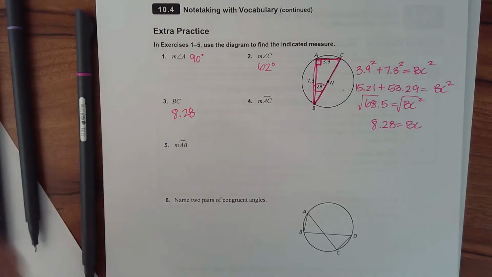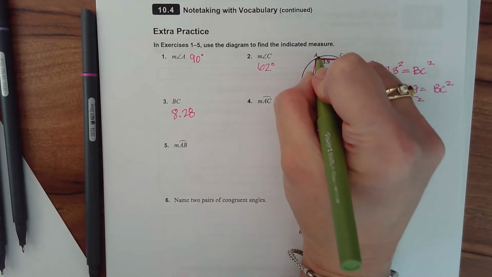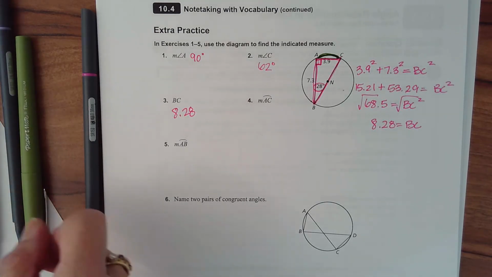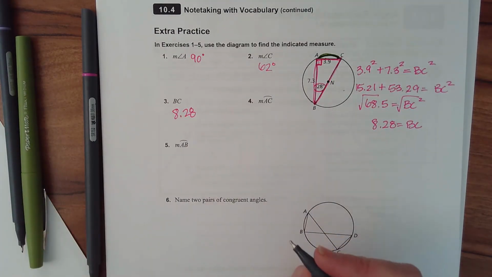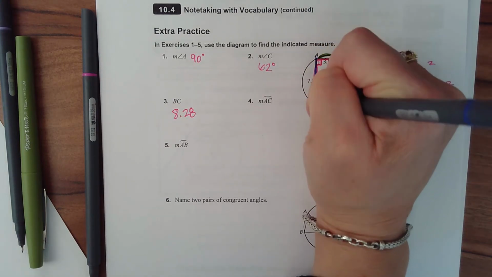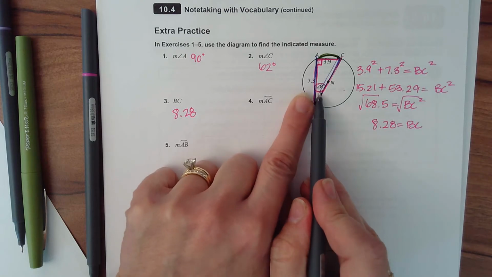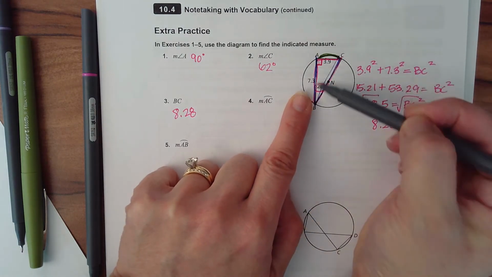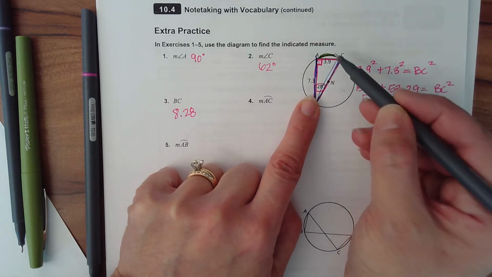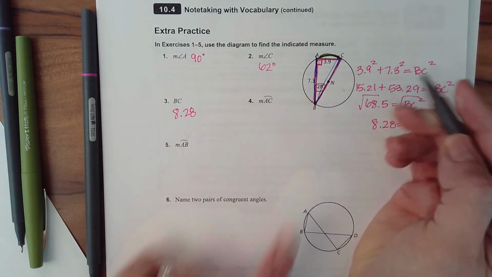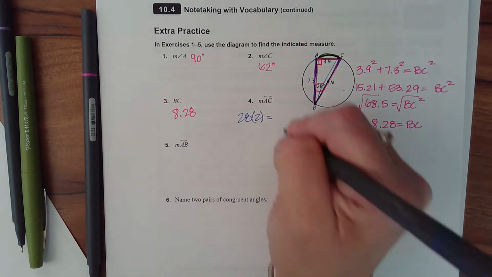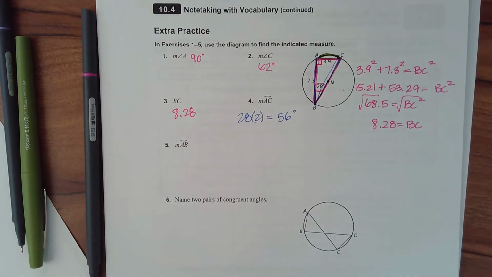All right, let's do the arc AC. One of the ways to measure the arc AC is to look at its inscribed angle, the angle that makes up this arc. If this angle right here is 28, remember the relationship between an inscribed angle and its intercepted arc. This angle has to be half this arc. So if this is 28 degrees, then the arc has to be twice as big, which in this case would be 56 degrees.